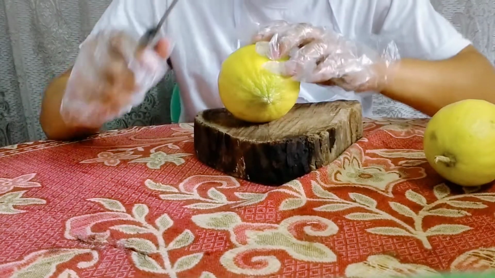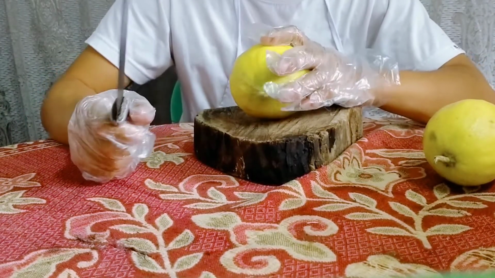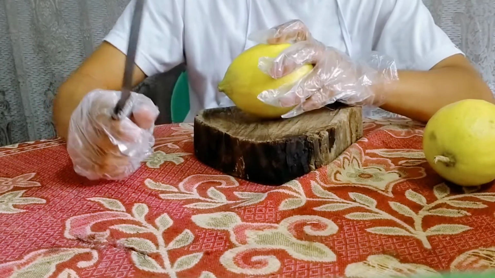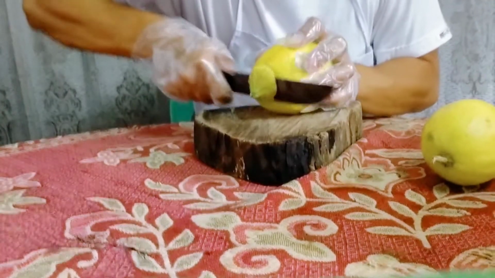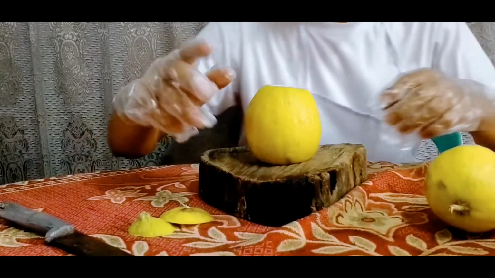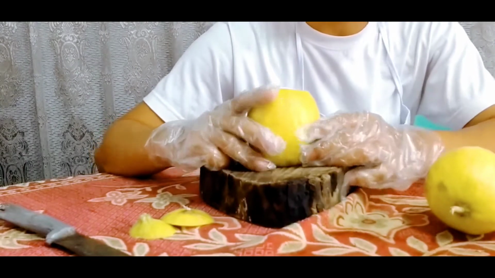With a sharp knife in the other hand, cut off the top and bottom ends, the top and tail of the lemon. Then the fruit should now be in the shape of a barrel.